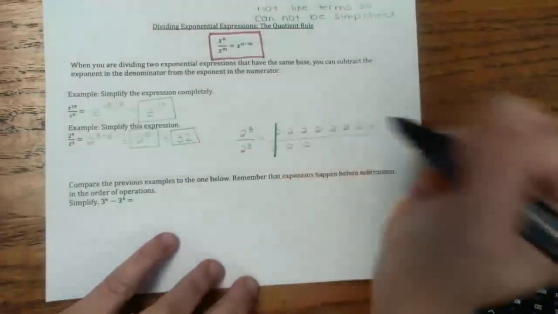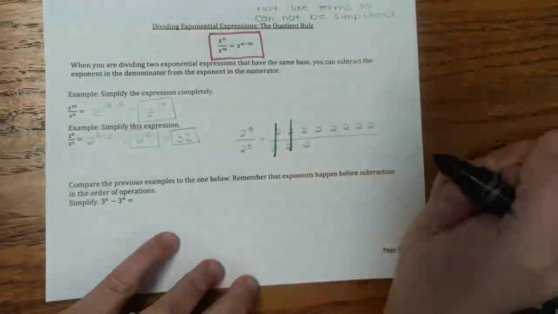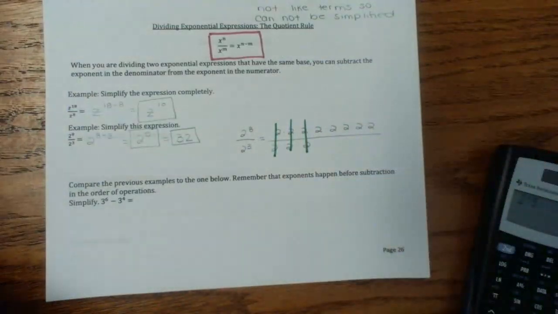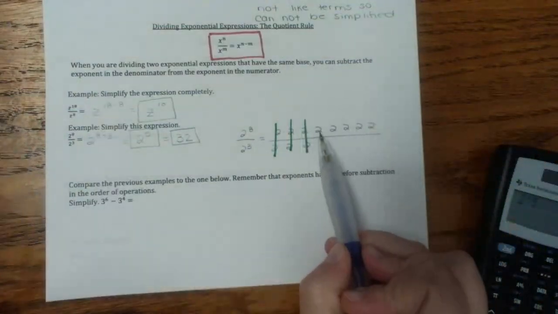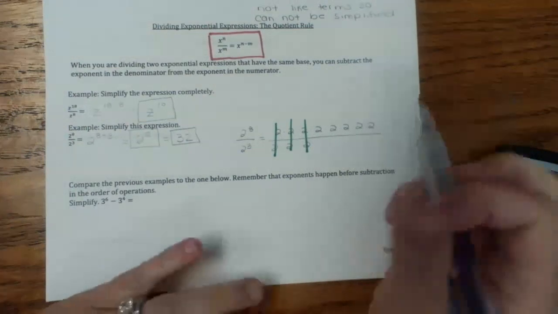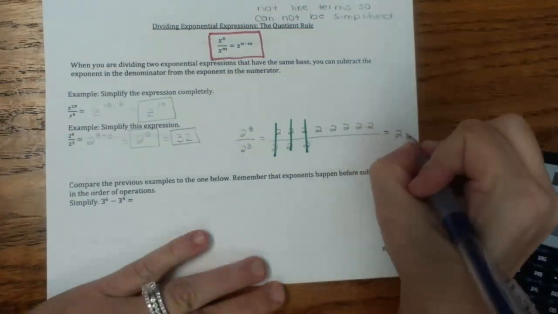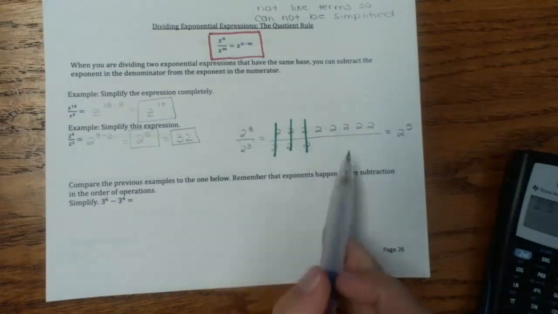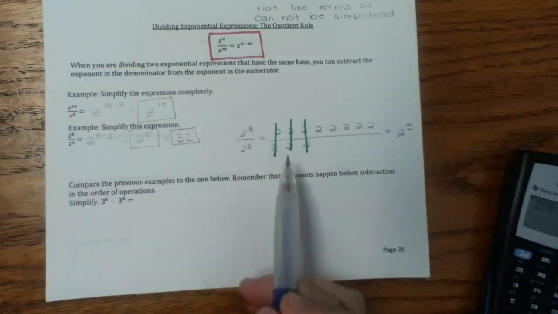Now if we're dividing, 2 divided by 2 cancels out, goes to 1. 2 divided by 2 cancels out, goes to 1. 2 divided by 2 cancels out, goes to 1. So we are just left over with the 2's up top. So 1, 2, 3, 4, 5 2's. We're just left over with 2 to the 5th power. So that's what's happening behind the scenes there. That's why you subtract your exponents. You're taking those away.